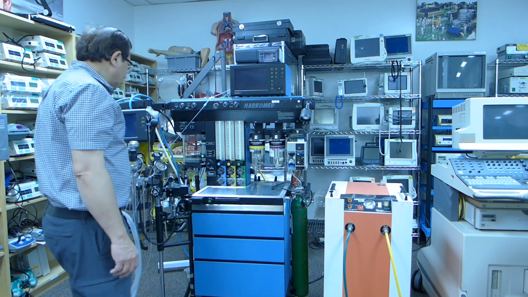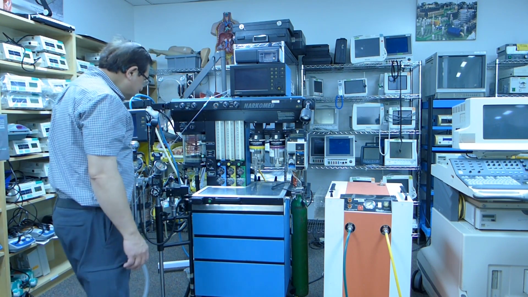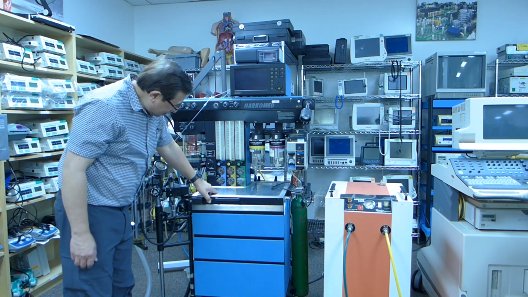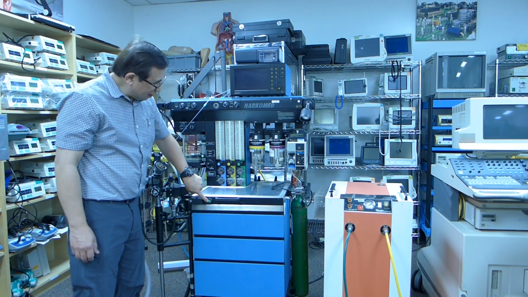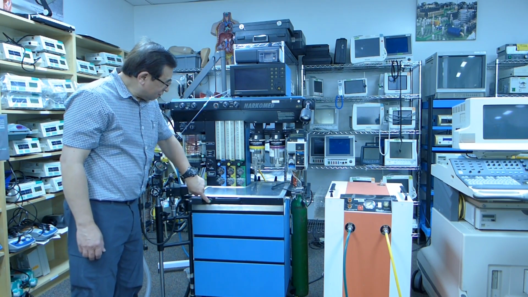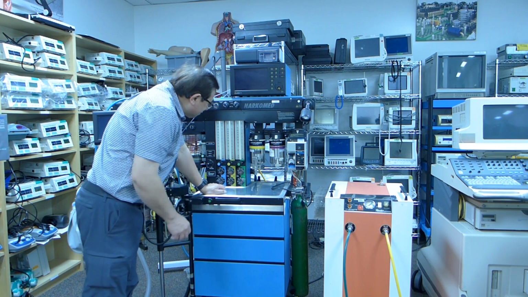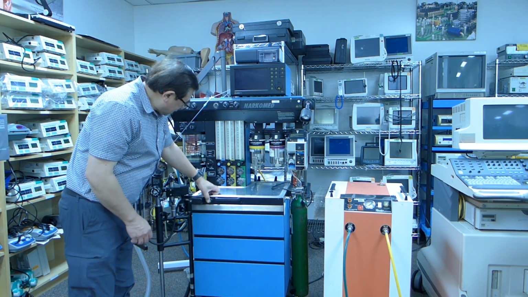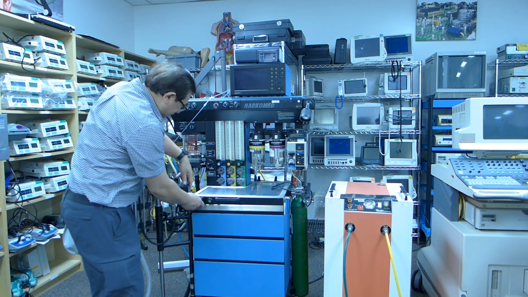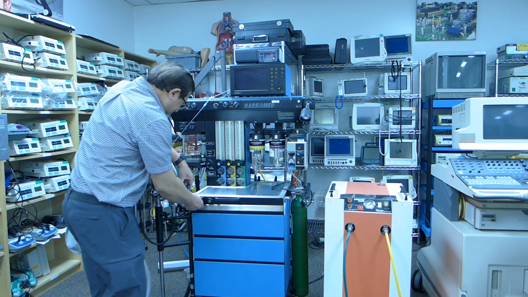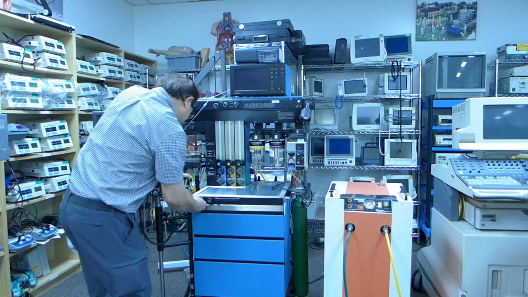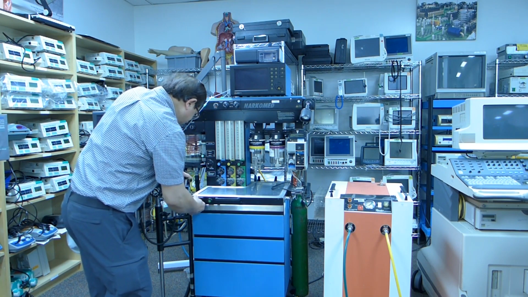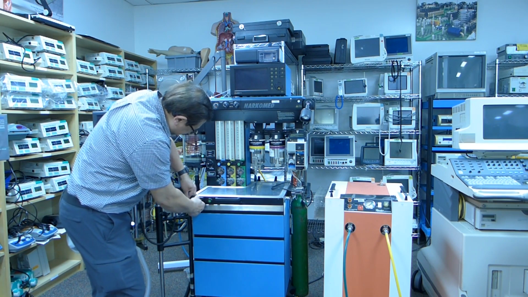If you can see here in the front, another thing is the oxygen flush system. And the fresh gas supply hose over here.